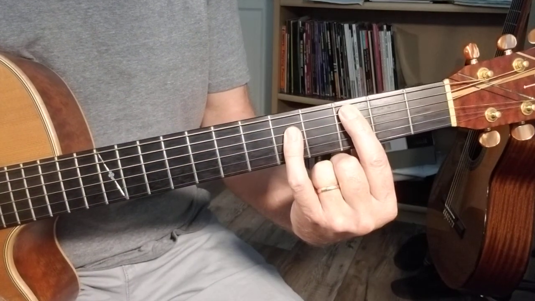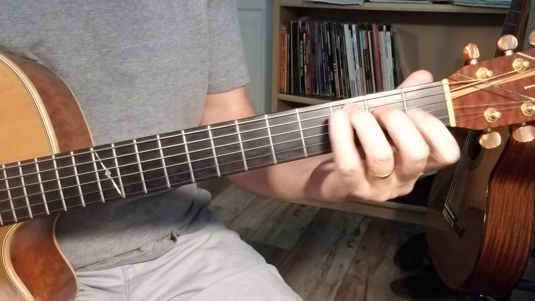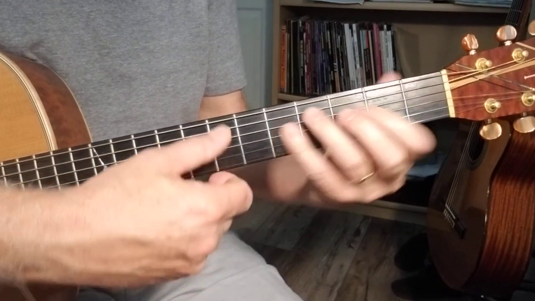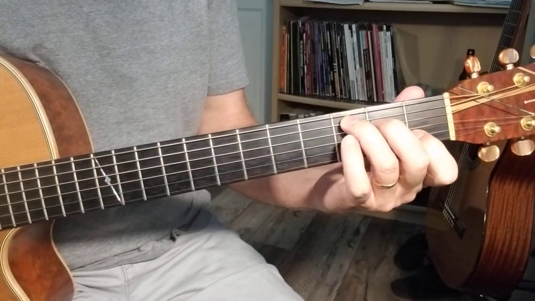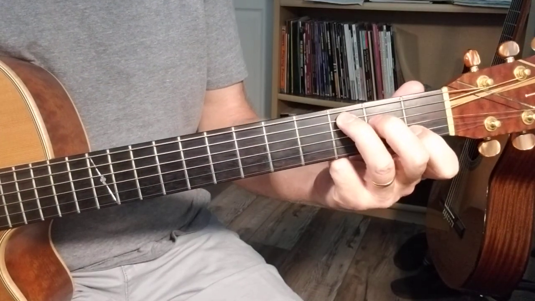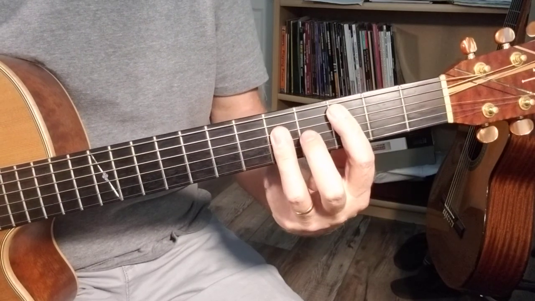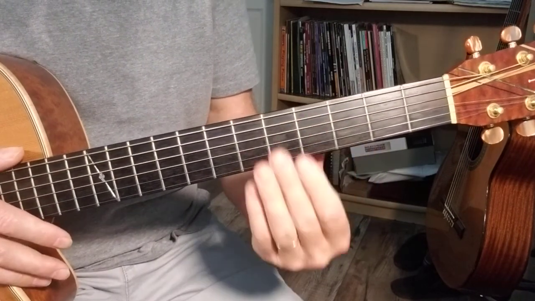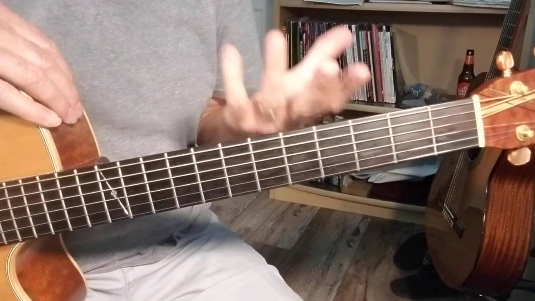Okay? And of course, it sounds the same as what we think of as an open C chord or cowboy C chord, because it's really just using the same notes in a different place on the neck. Okay, so that's our basics of the CAGED system.